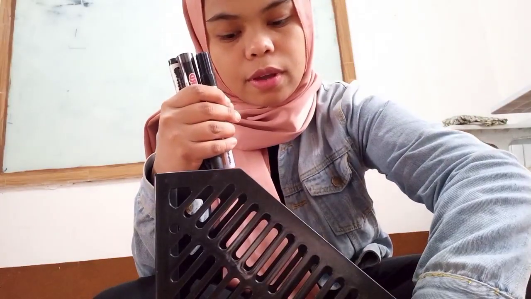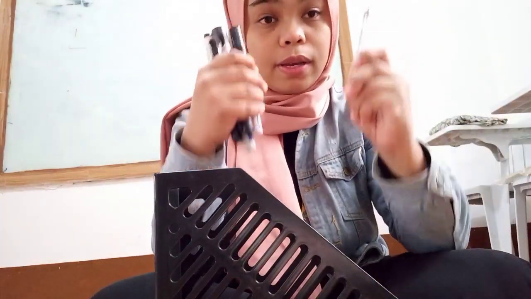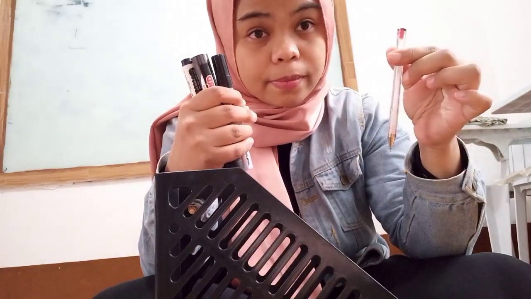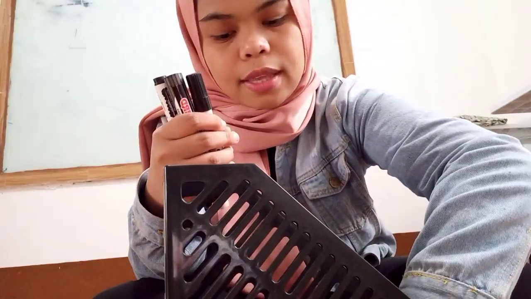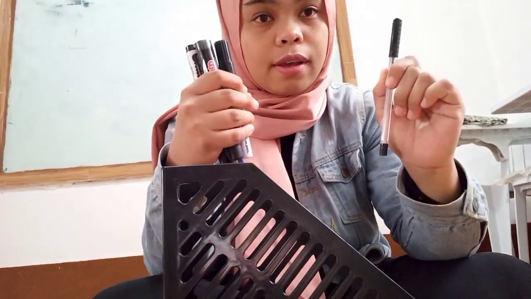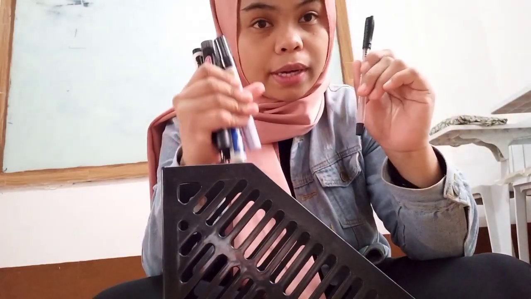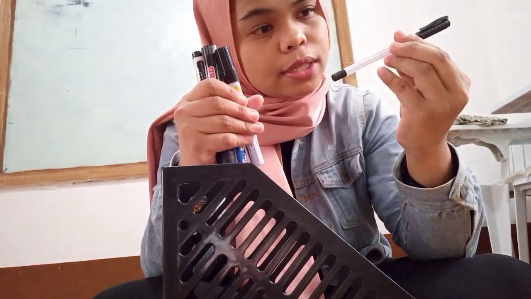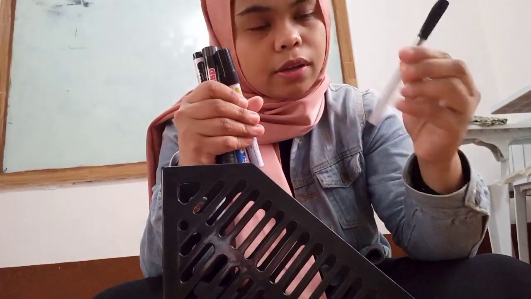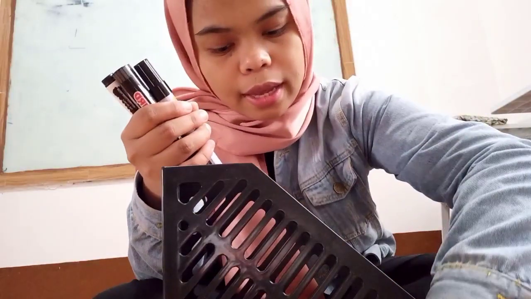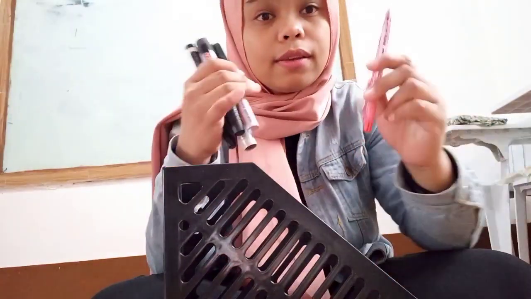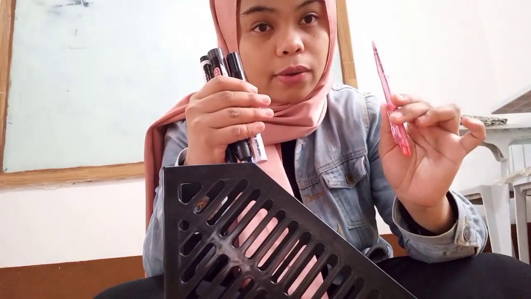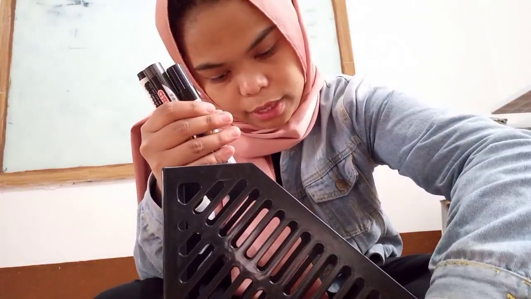Okay? So, next, I have this one. Second outcome. So, the red one without a cap. Okay? And then, next, I have this outcome. I have 4 markers still, and then 1 black ball pen. Okay? So, this is the third. Okay? So, next, I have this one. A red ball pen. So, this is the 4th outcome, 4th way.